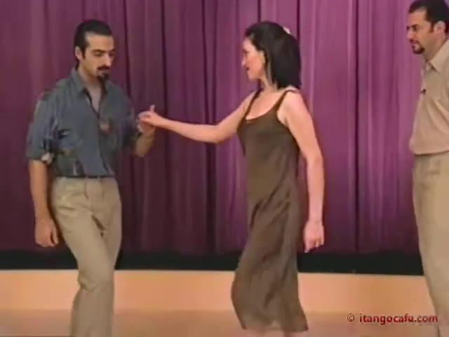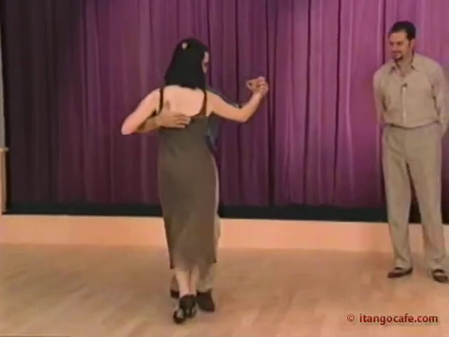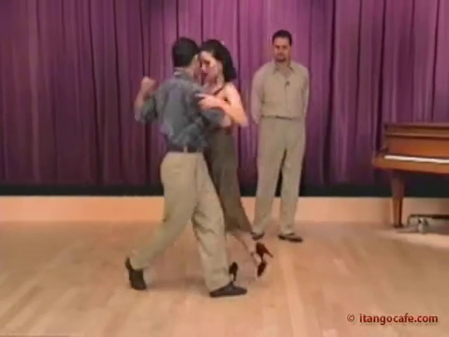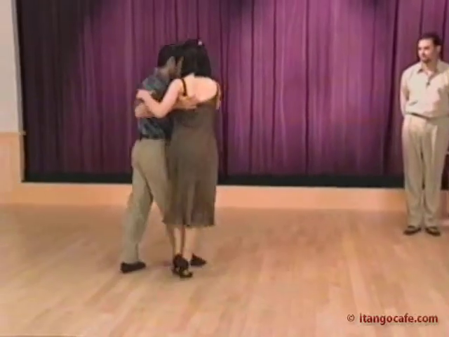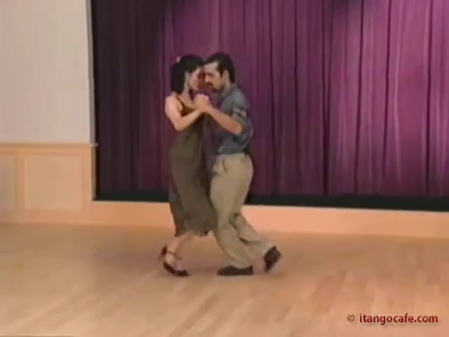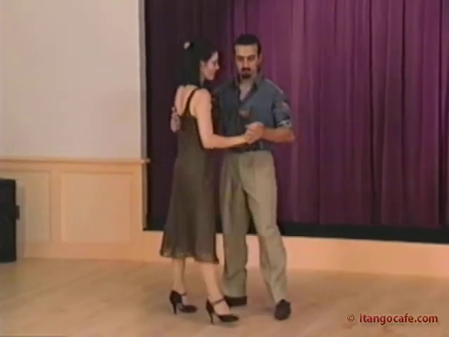So now we're going to see a step that has a little turn and a little corrida or run. Let's see the step. And let's explain it.